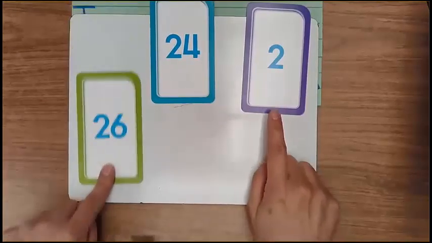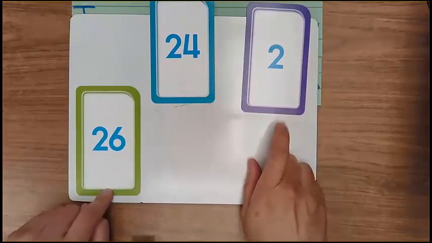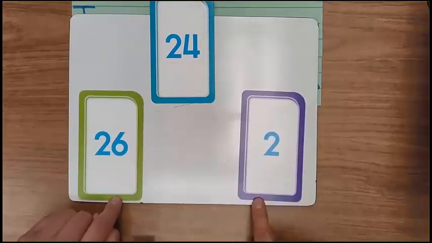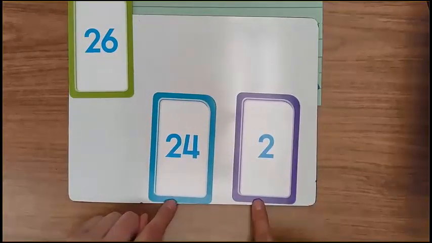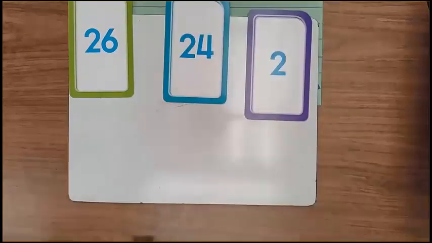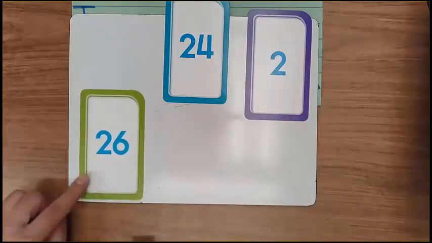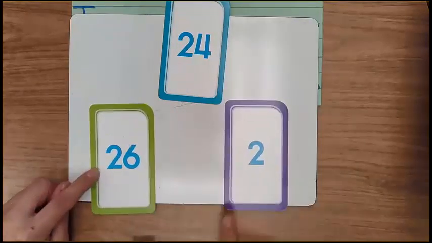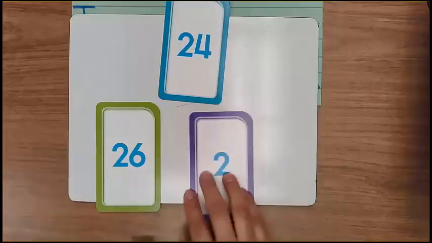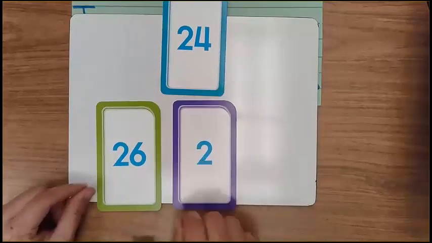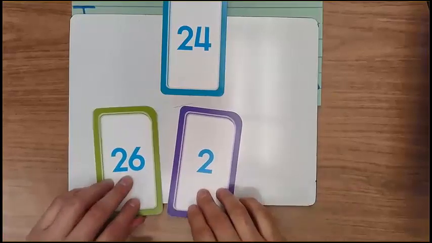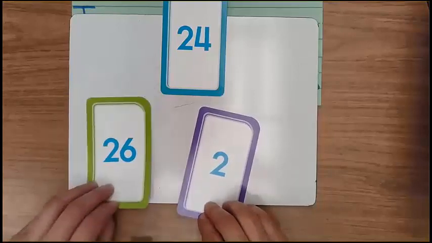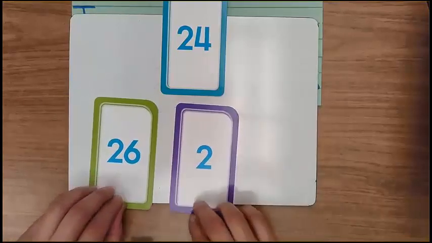Now, I could pick 26 and a little bit more, which would be 2. That might be 28. Or I could pick 24 and 2, because that seems like it might be 28. So it's going to be one of those answers. If I say 26 and then 2 more, let's count on 2 more: 26, 27, 28. Oh, that equals 28, so she must have one card that's a 26, and the other card must be 2.